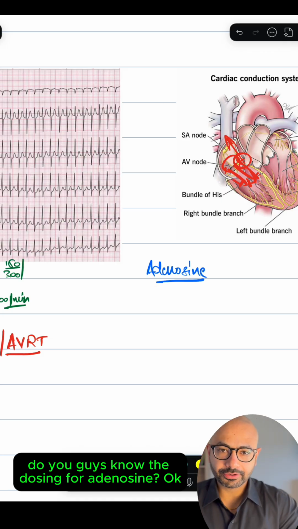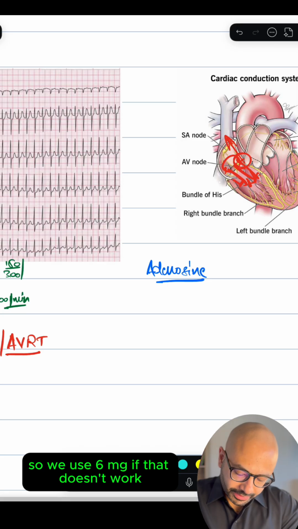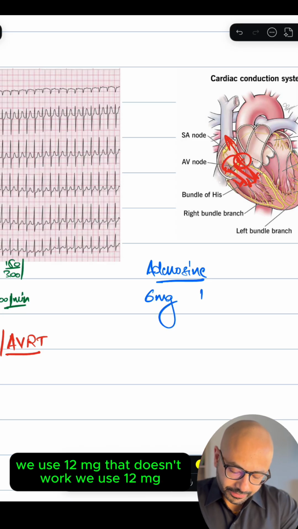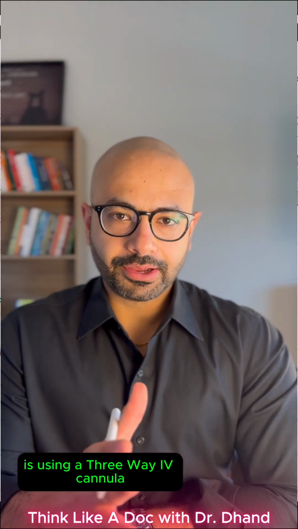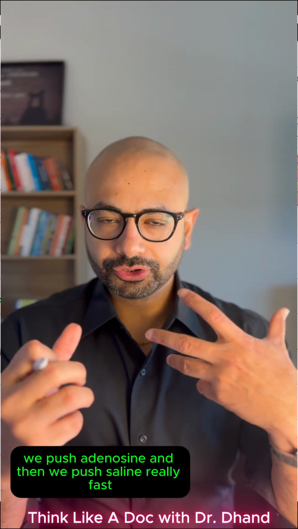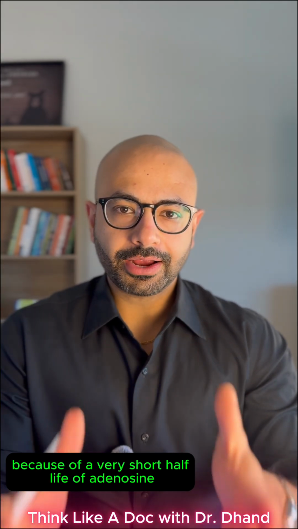Do you guys know the dosing for adenosine? Okay, so we use 6 mg. If that doesn't work, we use 12 mg. If that doesn't work, we use 12 mg again. The way we give adenosine is using a 3-way IV cannula. We push adenosine and then we push saline really fast because of the very short half-life of adenosine.